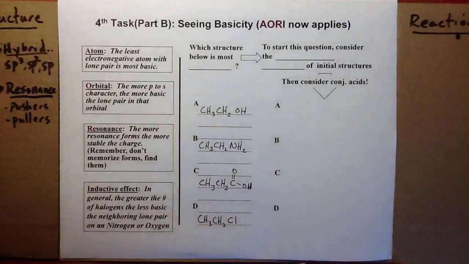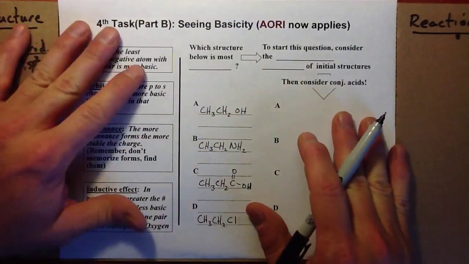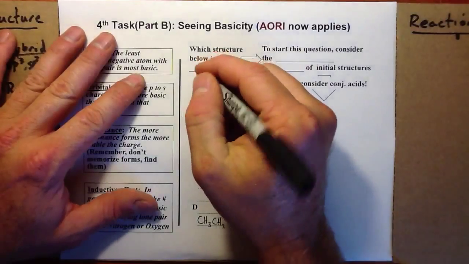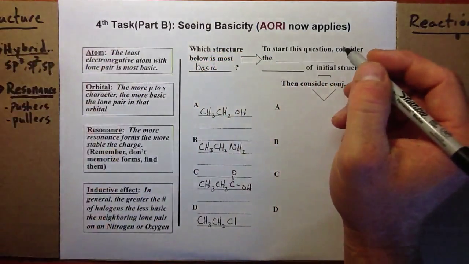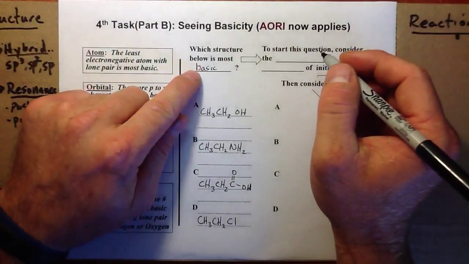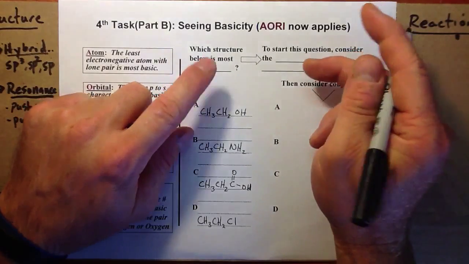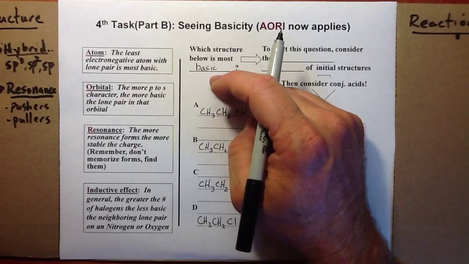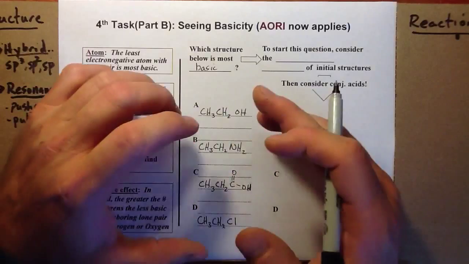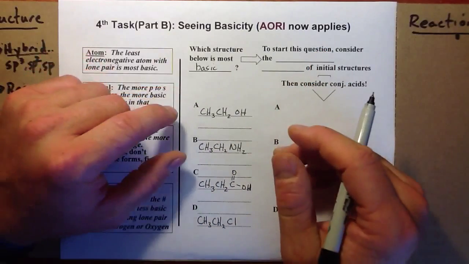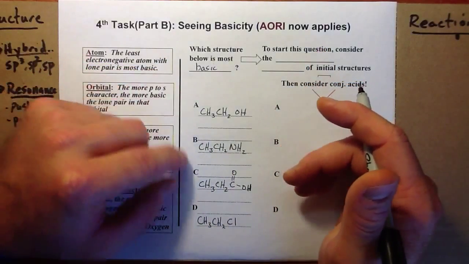So which structure below, we're asking a new question, is not most acidic, but we're asking which is most basic? And again, what does that mean? That means we're accepting a proton, not giving up a proton. So it's important to know what the question is that we're asking of these molecules. We're asking which of these is most basic.